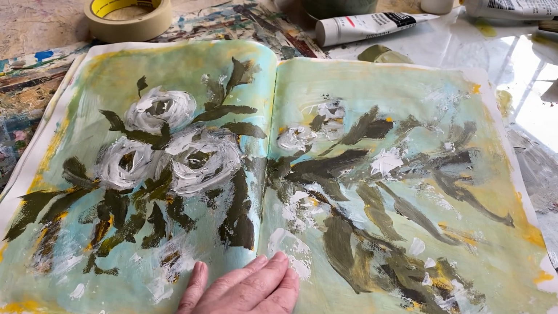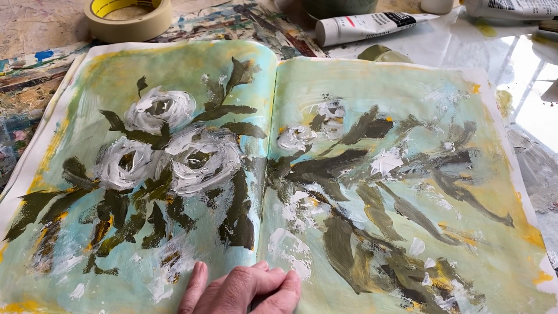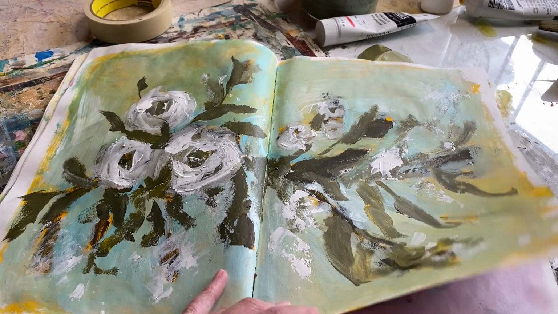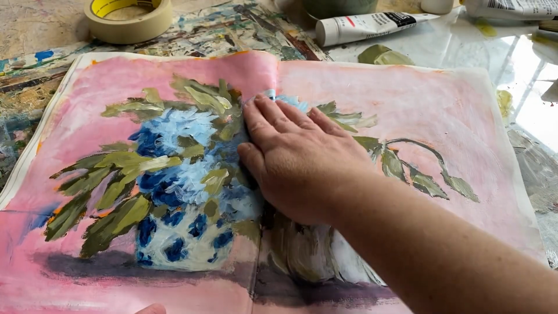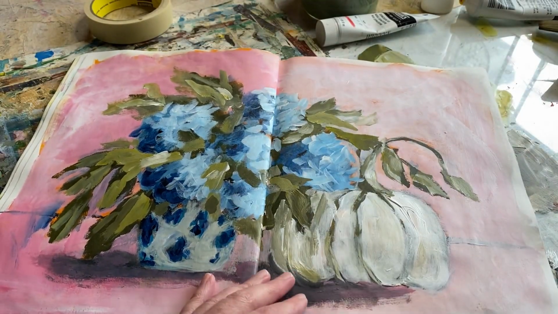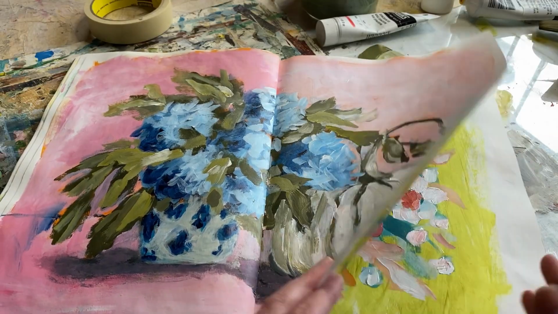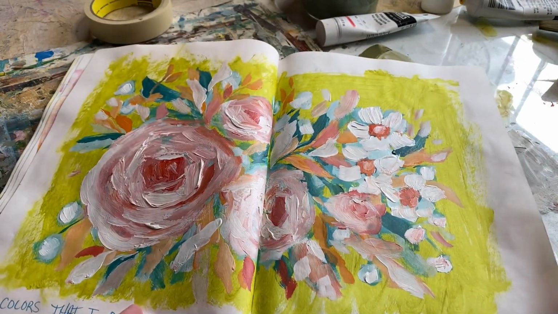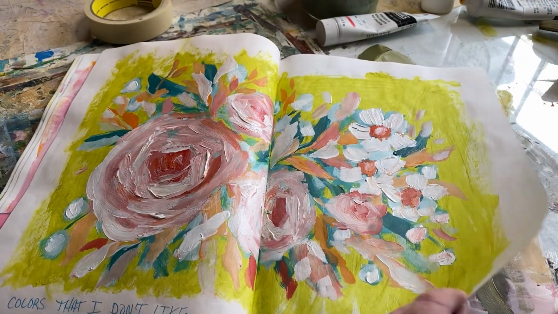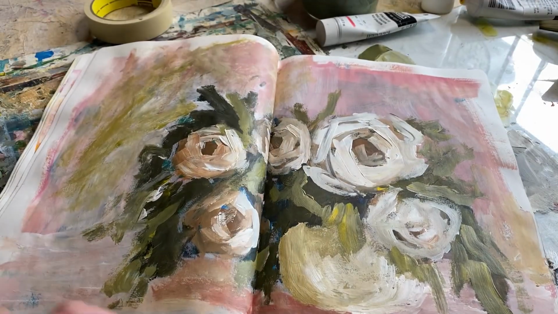That does not work out very well when you try to do it that way. And believe me, I have. So you've got to have some structure. You've got to have a little bit of an idea of what it is that you're going to paint, and maybe even a blueprint in your mind.